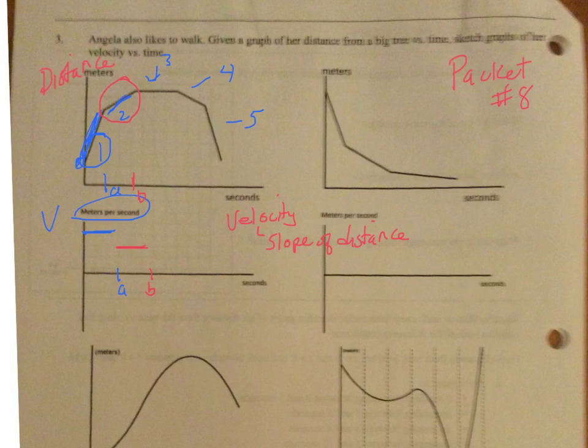On my third section, right here, that is a horizontal line. At a horizontal line, the velocity is 0. The slope of a horizontal line is 0. So I'm going to mark that off on the x-axis.